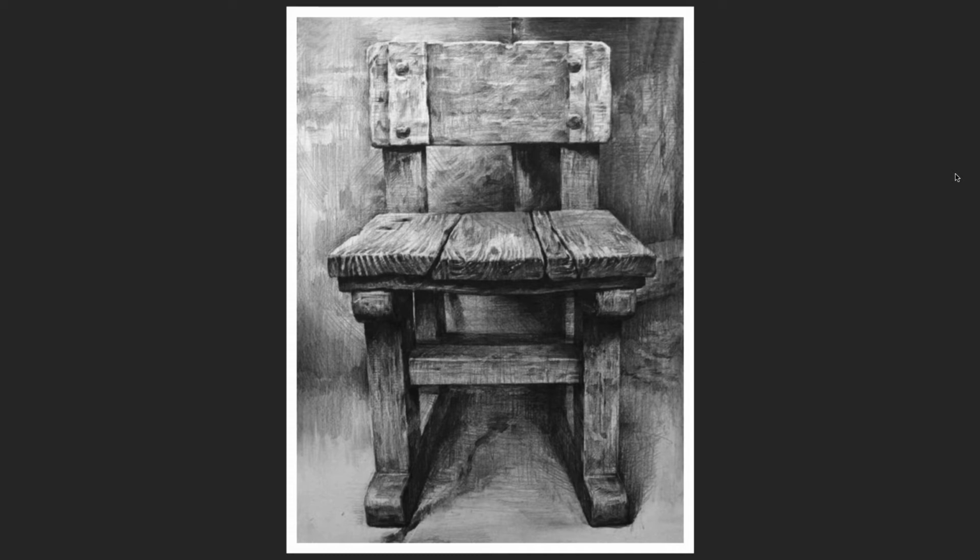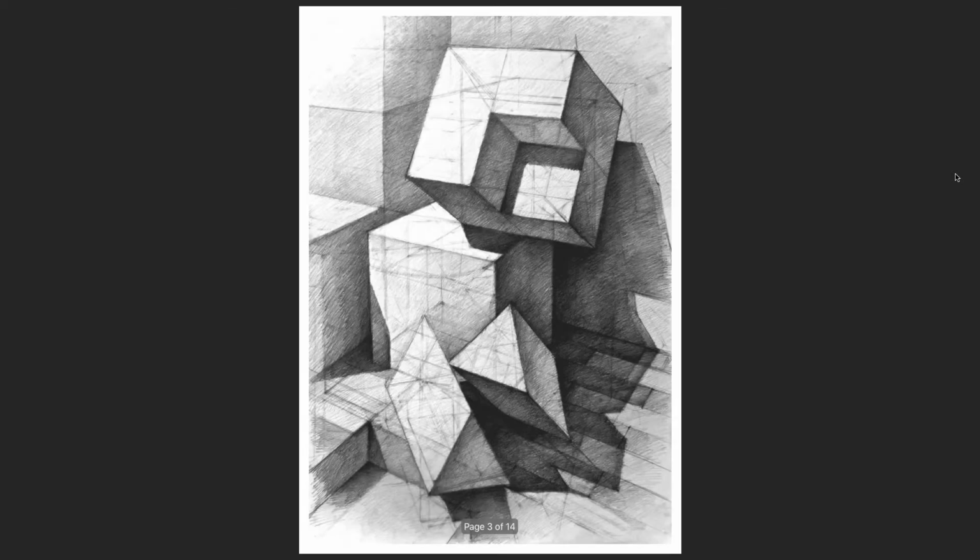In here, we've got a combination of something that's really rendered, but also we can see some expression in the strokes of the pencil. So, a few nice things coming together here.